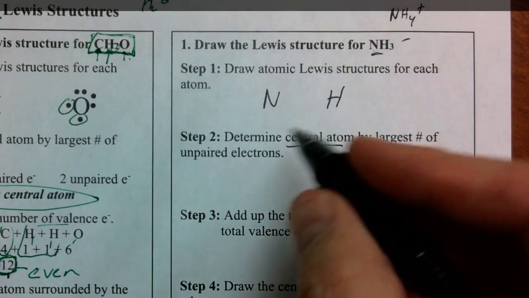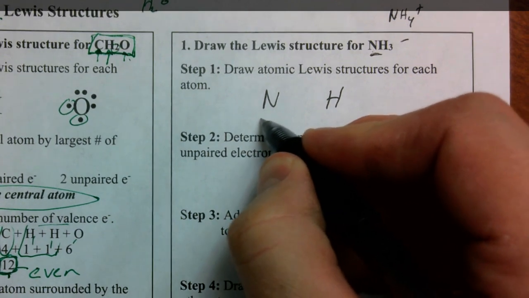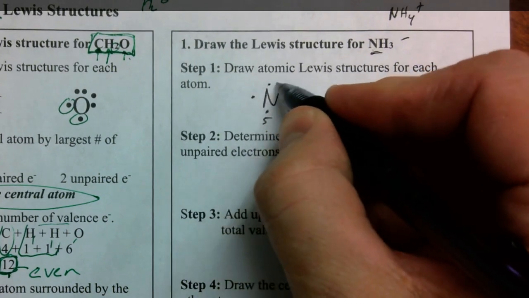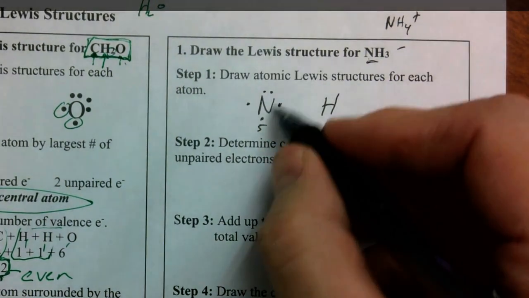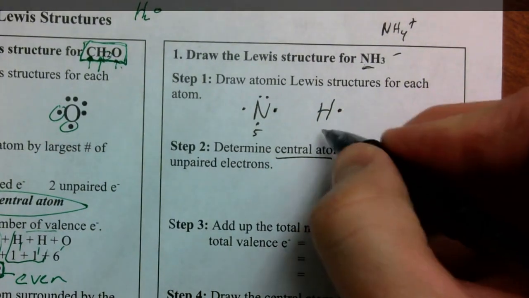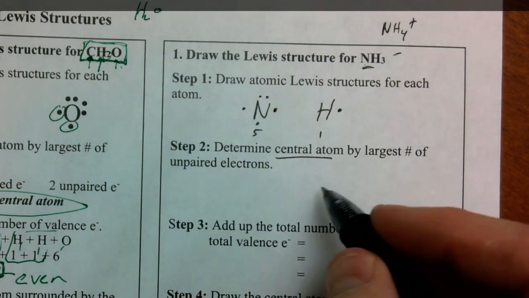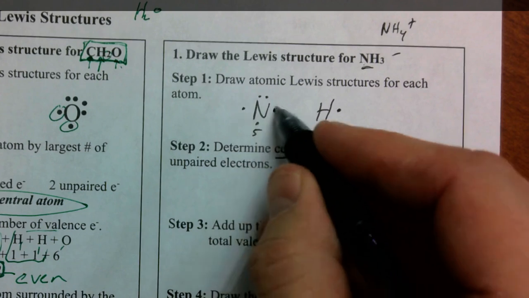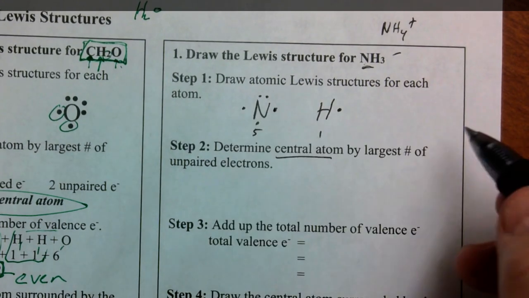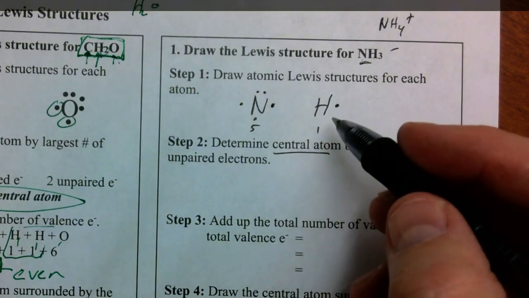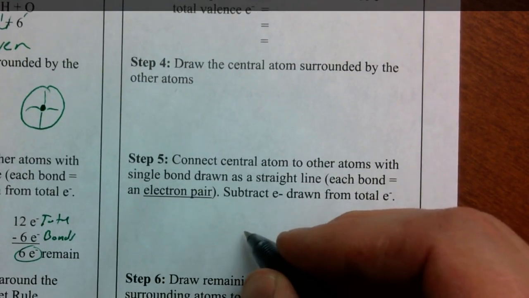So let's go ahead and use the periodic table to determine valence electrons. Nitrogen has 5, so 1, 2, 3, 4, 5. It's okay to have single electrons when you are just drawing an atomic Lewis structure. Hydrogen has 1. Let's go ahead and figure out the central atom. We know it's going to be nitrogen because it has 3 unpaired electrons, 3 places that it can bond. Hydrogen only has 1. Now, I'm going to jump down here to step number 5, because this is the process I go through.